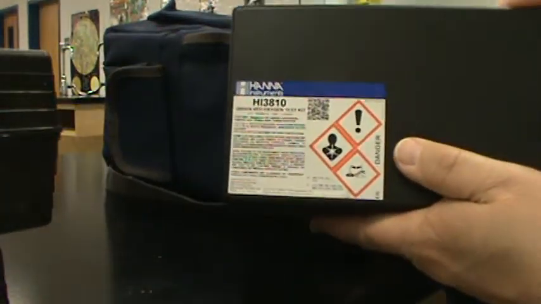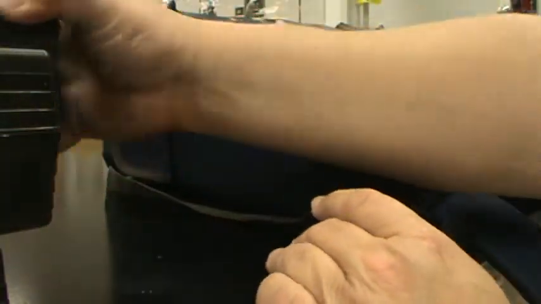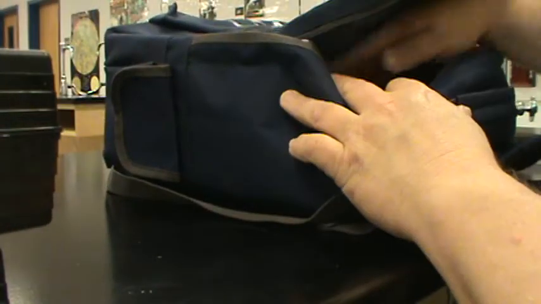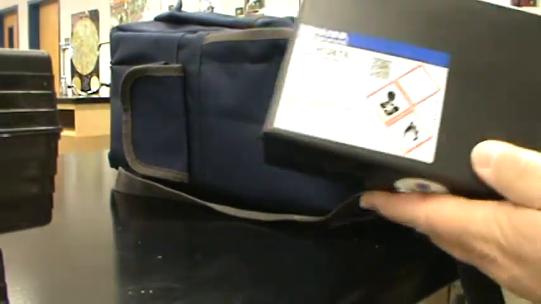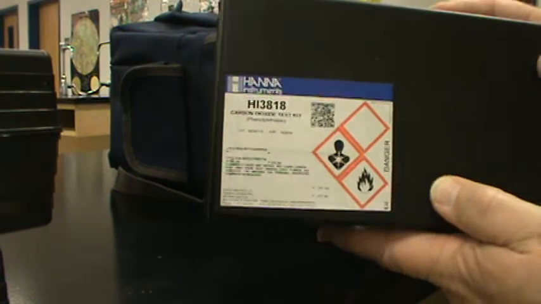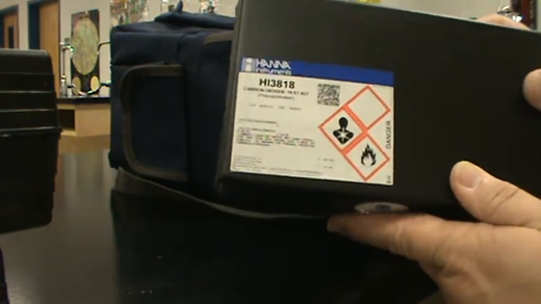And we have my personal favorite, the dissolved oxygen test kit. Oxygen content in water is very important, because as we know, without oxygen, well, there's my carbon dioxide test kit. I was wondering where that went to. Oxygen and carbon dioxide.